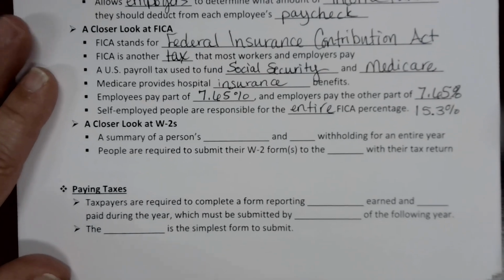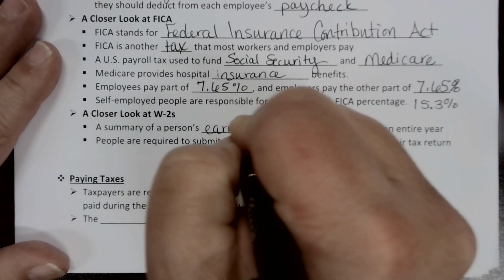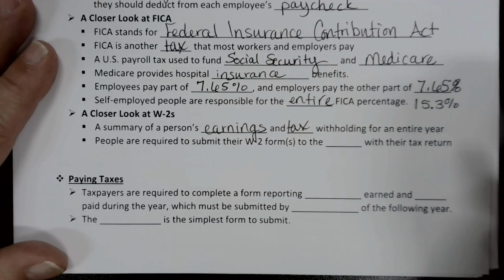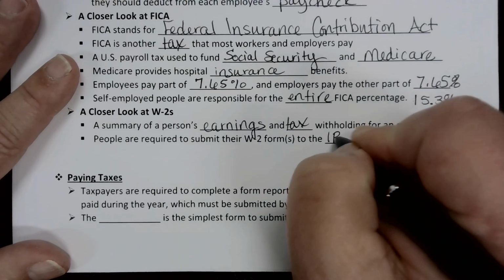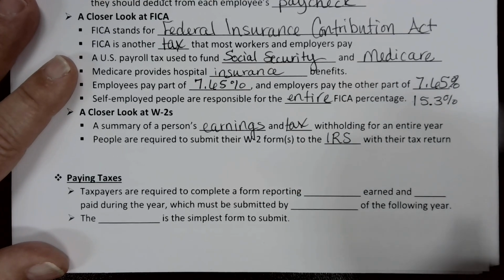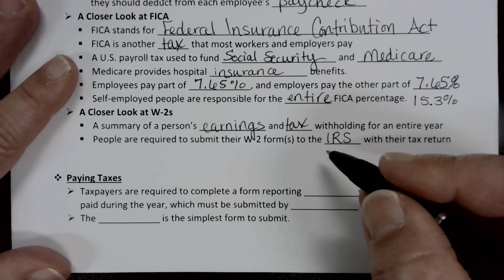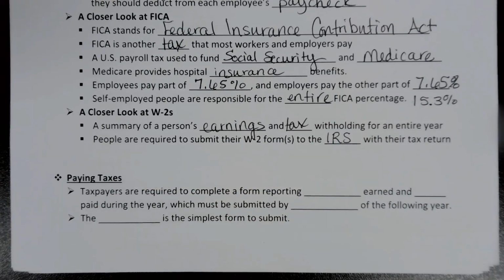Looking at W-2s, a summary of a person's earnings and tax withholdings for the year. People are required to submit their W-2 forms to the IRS with their tax return. Not necessarily anymore. If you're filing electronically, employers submit the W-2s and they're linked to your Social Security number. So you don't necessarily have to turn in a copy, but you need to put it with your printed copy and keep it forever, just in case.